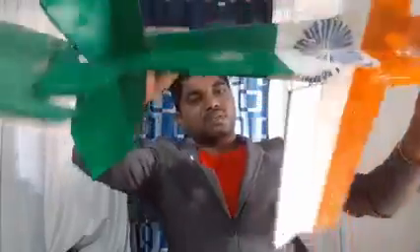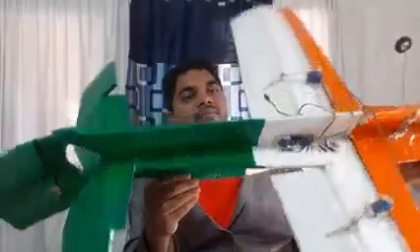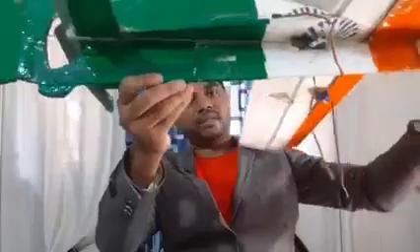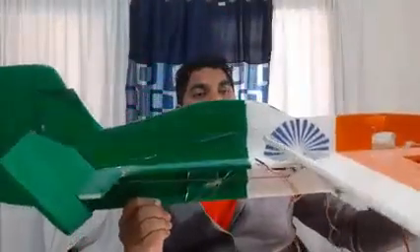You might have seen this kind of acrobatic thing in the sky done by our Air Force jet planes. So this is the basic fundamental physics I wanted to explain to you today.